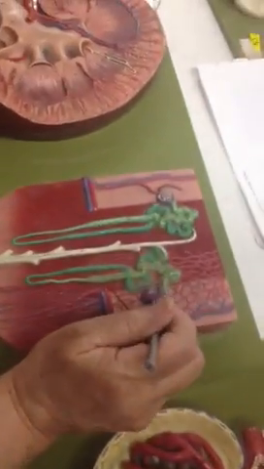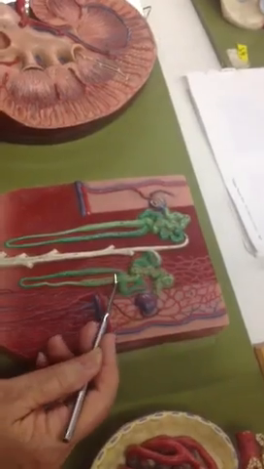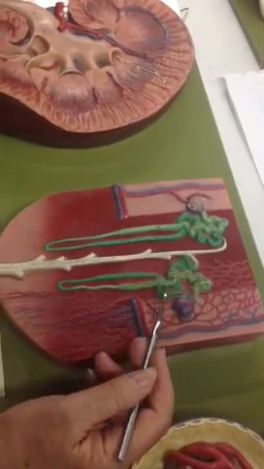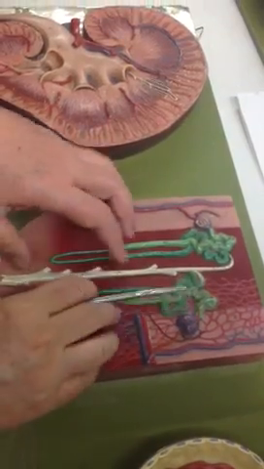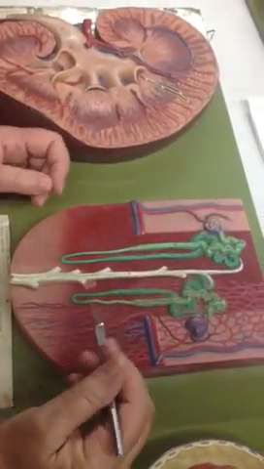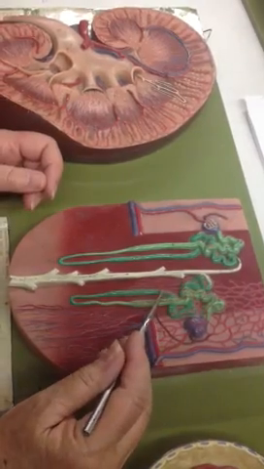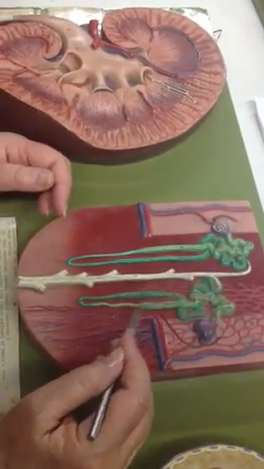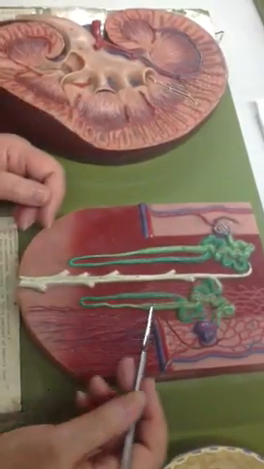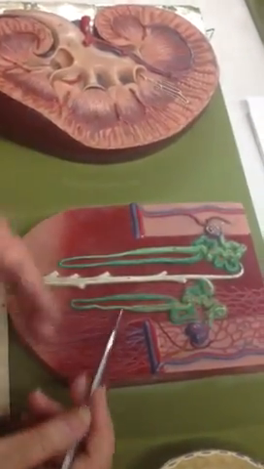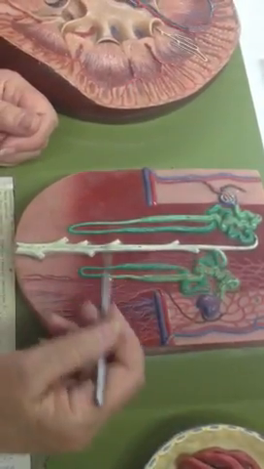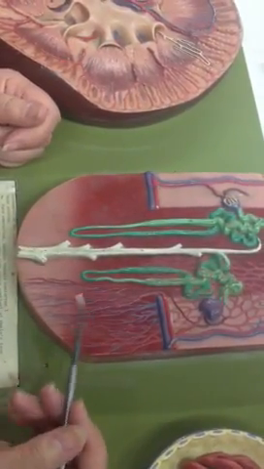From the proximal convoluted tubule, we go down the descending limb and up the ascending limb. Descending limb, it's very concentrated in salt out here, so water's pulled out. But the ascending limb is impermeable to water, but we pump sodium chloride out. That's why it's really concentrated out here. And the water is going to go back into capillaries that are surrounding this area. We have long, kind of looping capillaries called vasa recta in this area.